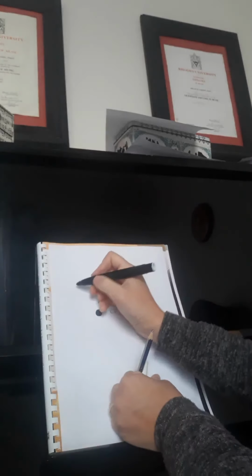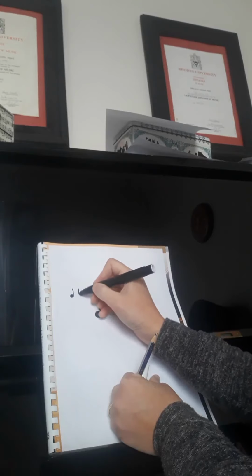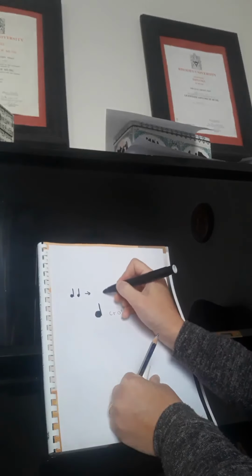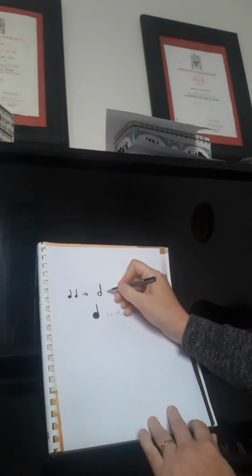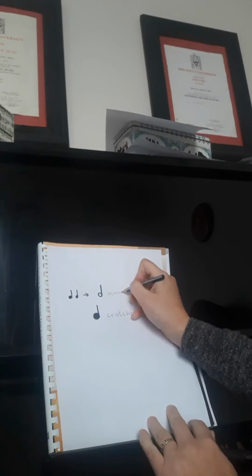First things first, we're going to look at the one count note. Now, do you remember that one's name? It is called a crotchet, and it's spelt like that. And then from there, we're going to look at what two of them make. Two of them make a minim. You can write all of these down. Press pause if I'm going too fast.